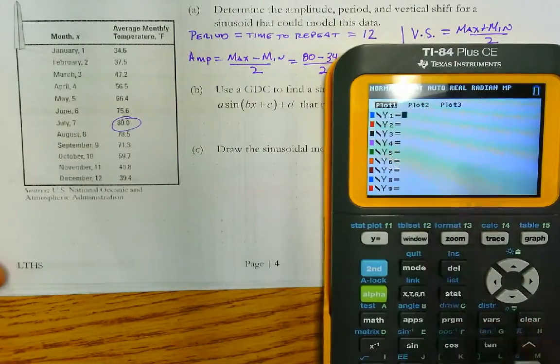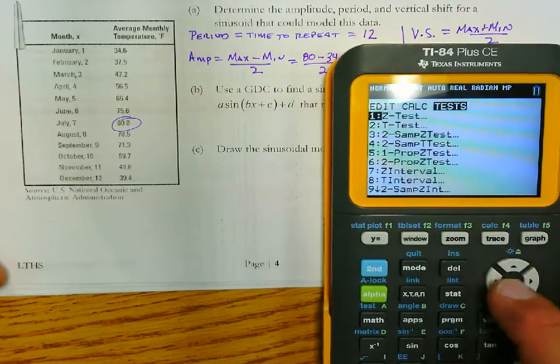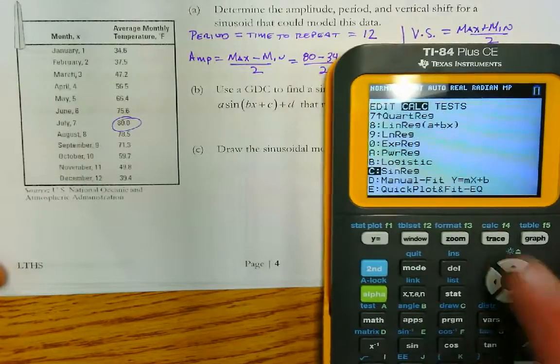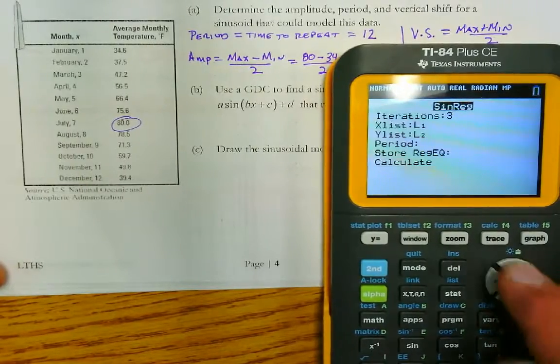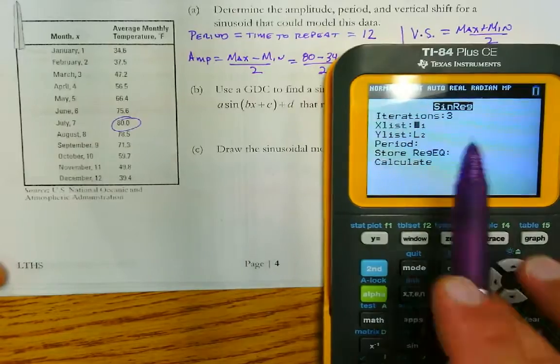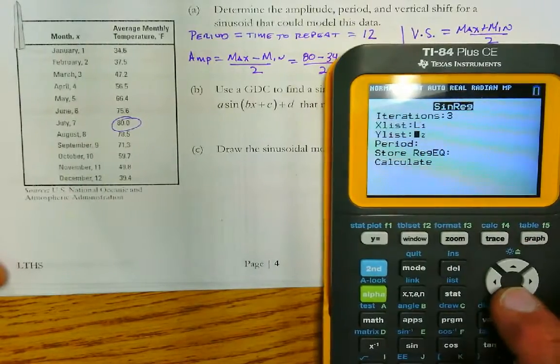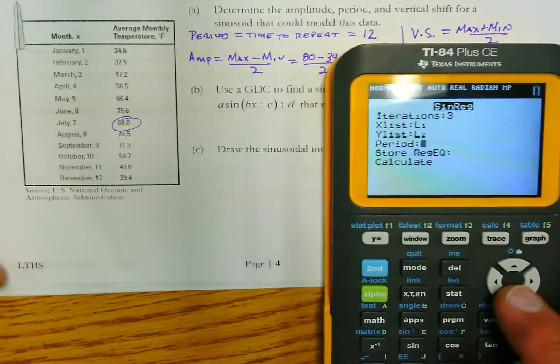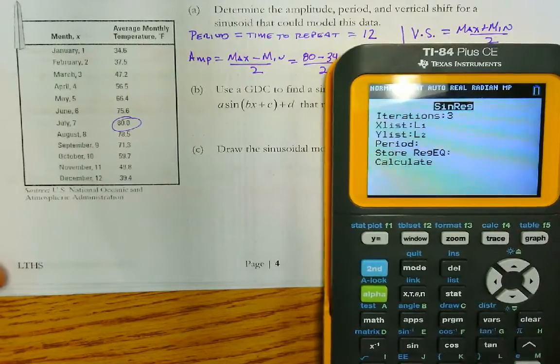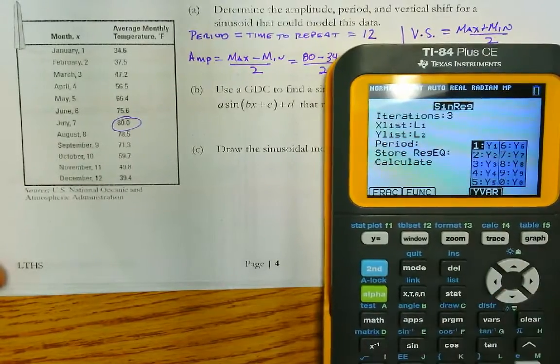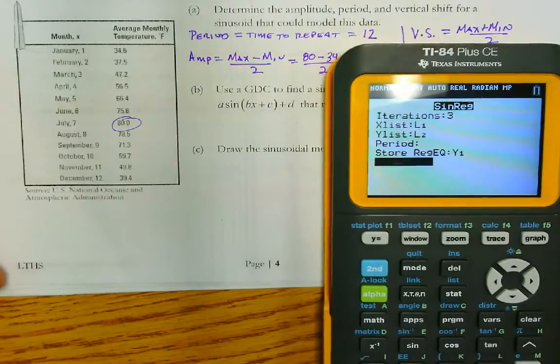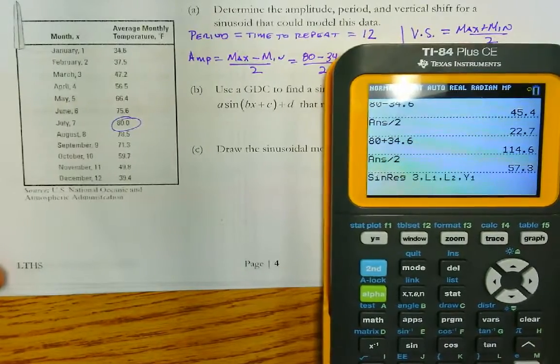No equations. So stat, calculate, sine regression, select iterations. Make sure the X list and the Y list match. If you're not sure about the period, don't worry. Store the equation, alpha, calculate, and I'm just going to store that equation in y1. And we're going to press enter.